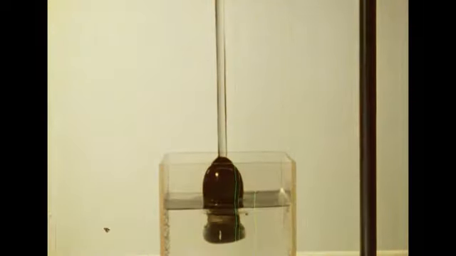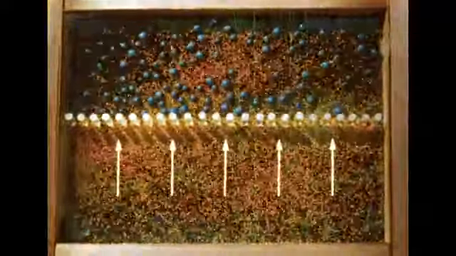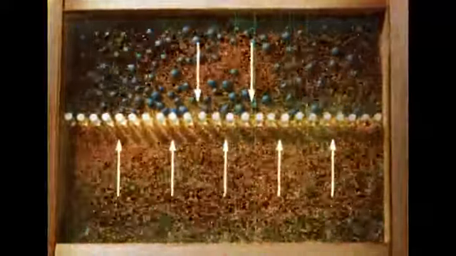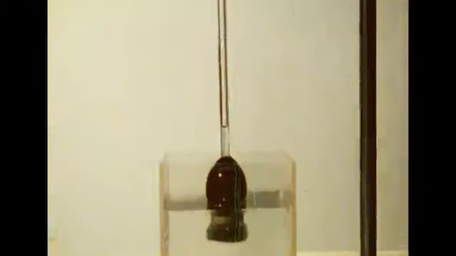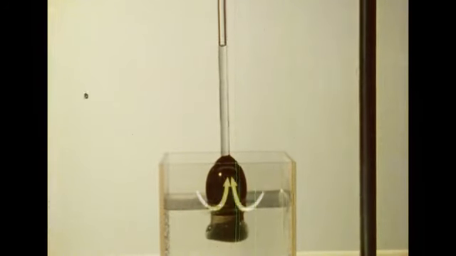Water diffused into the tube because more water molecules hit openings in the membrane from this side, where the water is concentrated, than from this side, where both water and dyed sugar hit the membrane. Therefore, more water will move in this direction than in this direction. So water, like other substances, diffuses from where it is concentrated to where it is less concentrated.